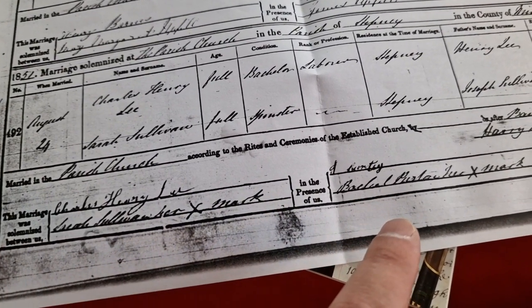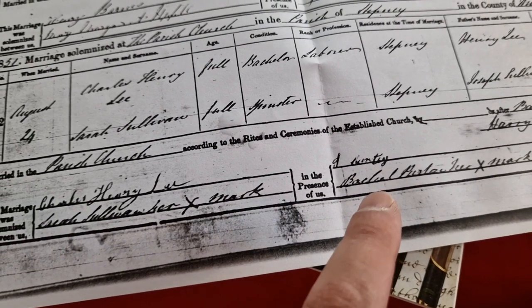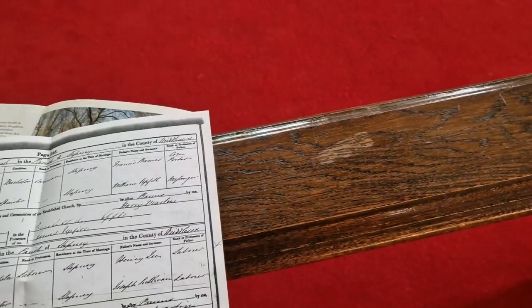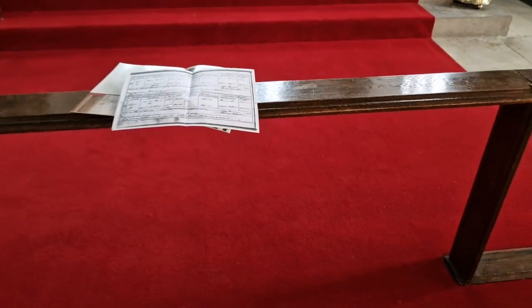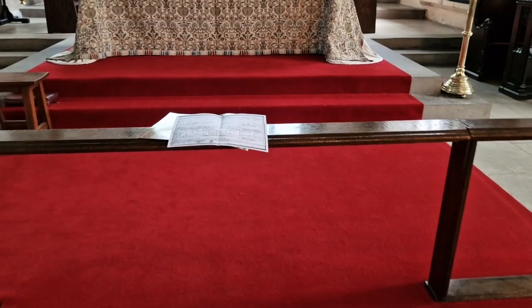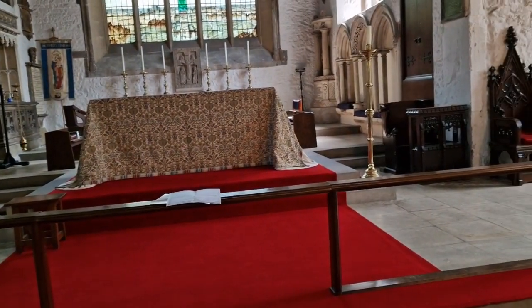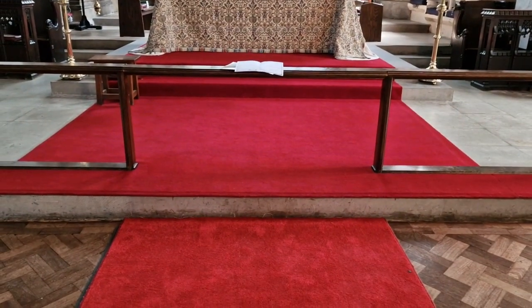Courtney and, I can never work this one out, it looks like Balclua Petria, X, their mark. So yeah, this spot in 1851, in August 1851, is where my ancestors, great-great-great-grandparents would have stood and taken their vows.